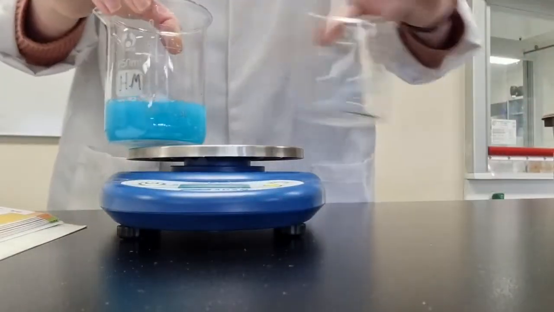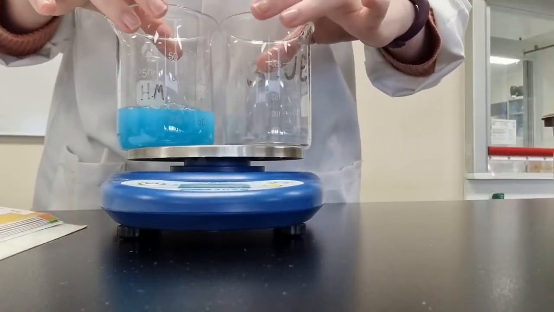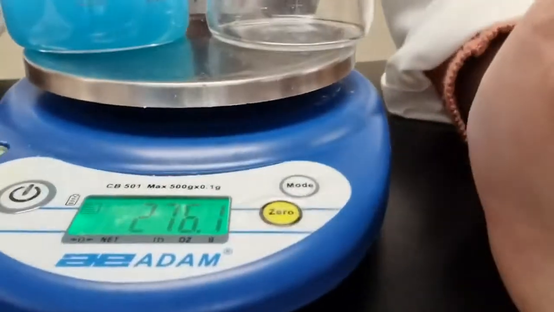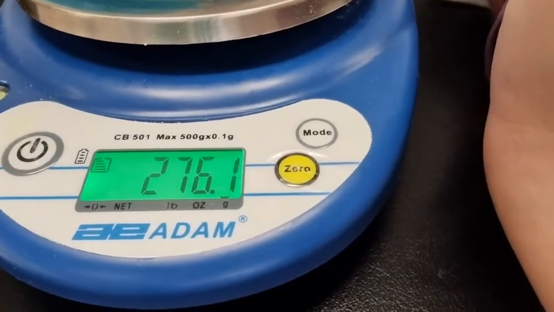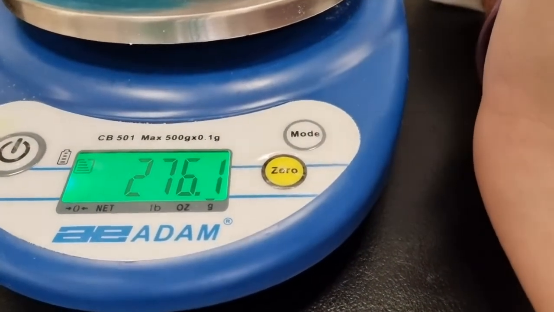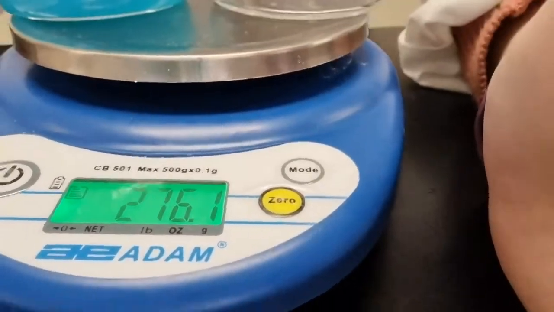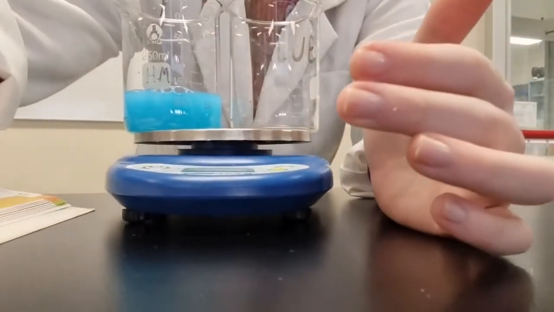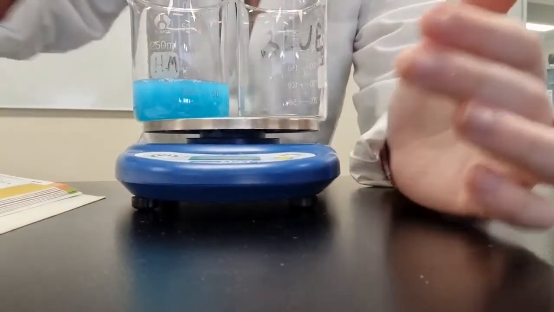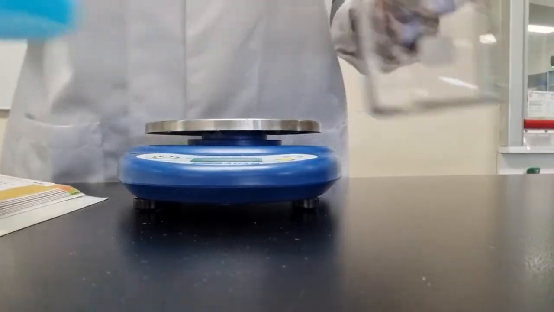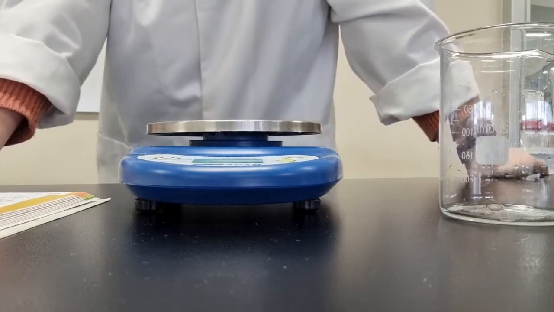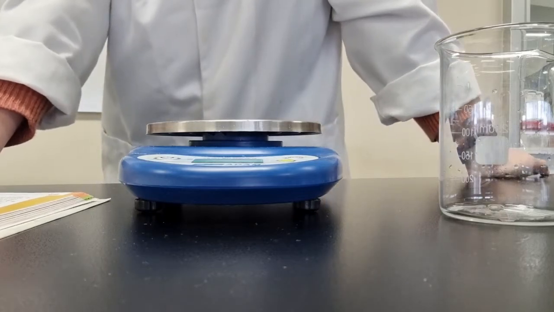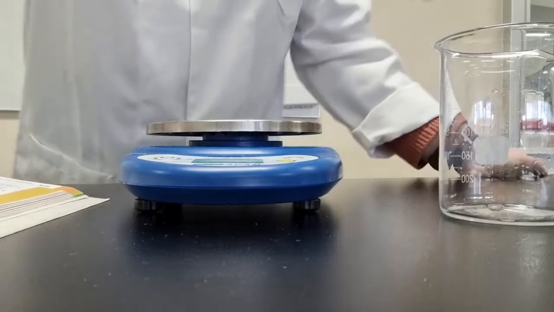I'm going to re-weigh them. They're both my beakers and a solution. What have we got? 276.1. So again, about the same. So write your observation and those masses there as well. Where am I up to? I think I'm done.